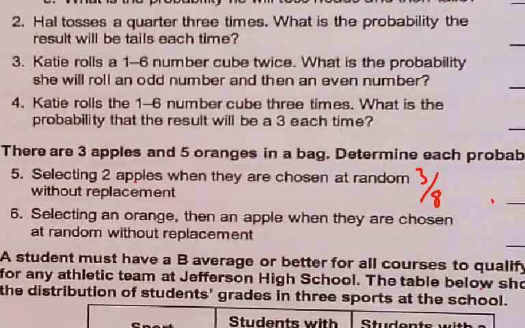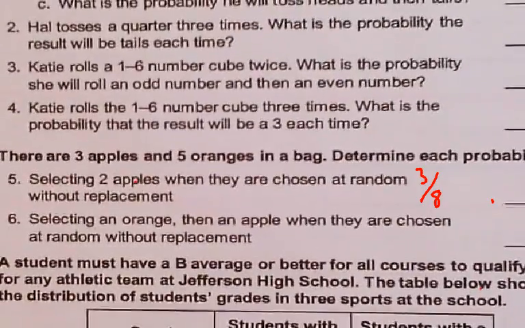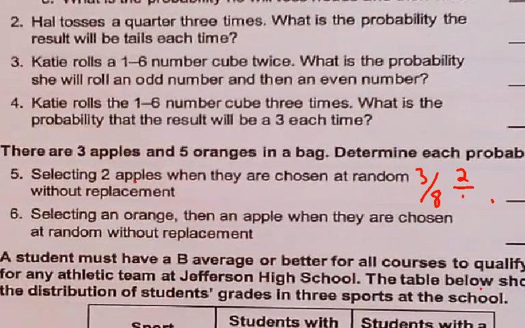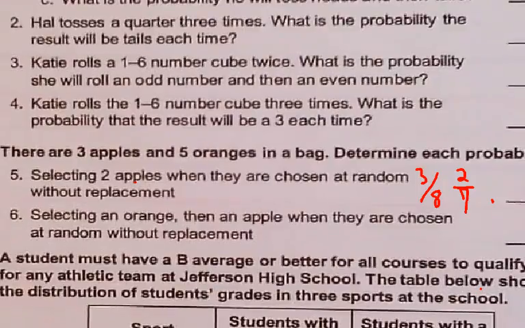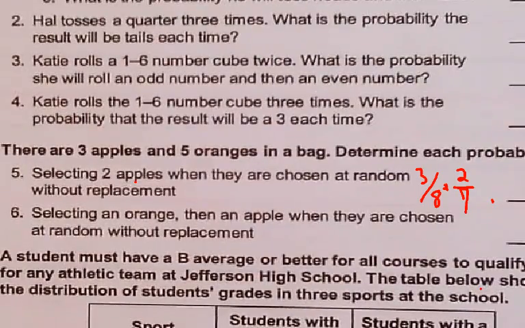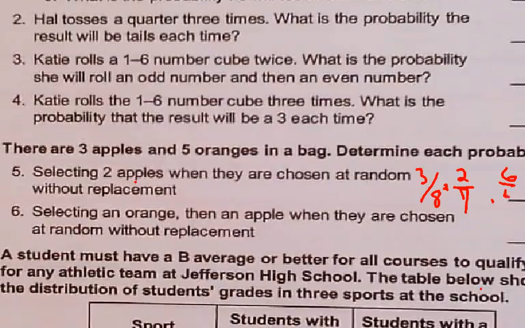And I pick an apple. And then what's the probability that I'm holding on to that apple, or I'm eating that apple, and then I reach in and grab another one? What's the probability that I get another apple? Well, now there's only 7 fruits in the bag, right? So this is dependent. So this would be 6 on top and 56 on the bottom, right?